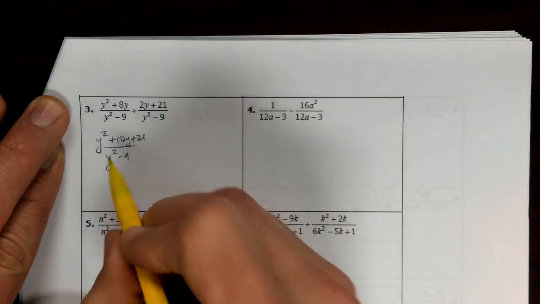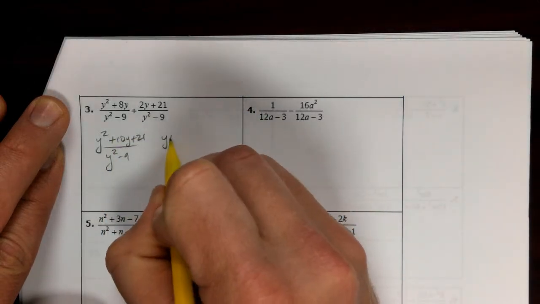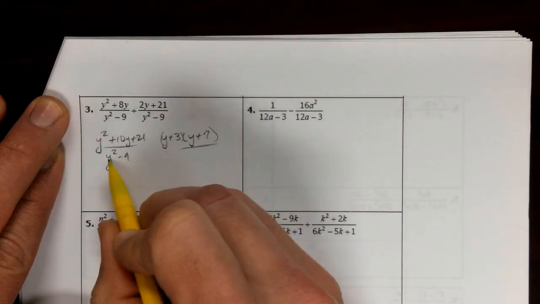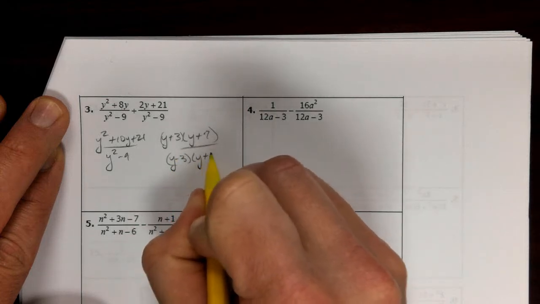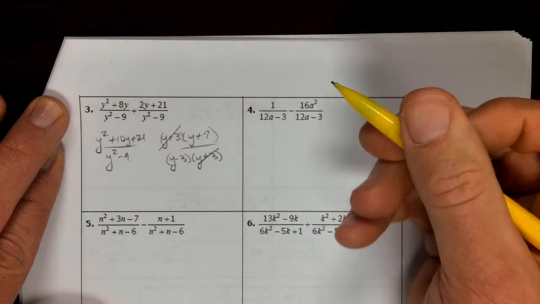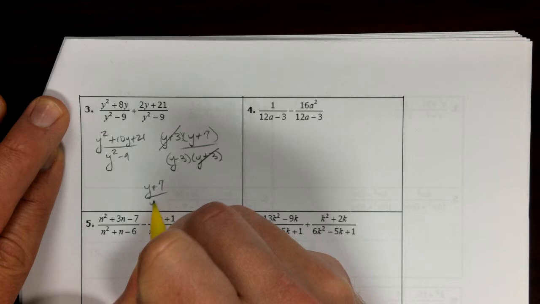All right, now I can factor this. Factors of 21 that add to give me 10 are going to be 3 and 7. On the bottom, I've got y squared minus 9. That's a difference of perfect squares, so y minus 3 and y plus 3. Now we're going to reduce, right? I have y plus 3 on the top, y plus 3 on the bottom. Let's get rid of it. So on the top, we're left with y plus 7. On the bottom, we're left with y minus 3.